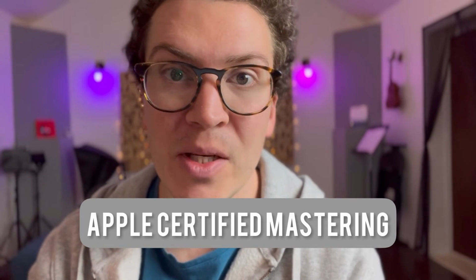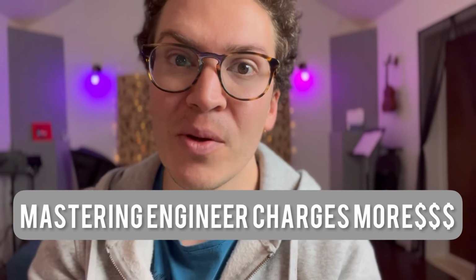So mastering engineers can become Apple certified by reading some documentation and then calling up Apple and letting them know that they did everything right, and then they talk to an Apple mastering specialist, and then they give them the badge, and then you get a badge on iTunes saying it was mastered for Apple. To me, it sounds like a lot of hoops to jump through. The mastering engineer then charges more for you to get the Apple master so that your song can get the badge, and Apple can be like, hey, our music sounds so great on our store.